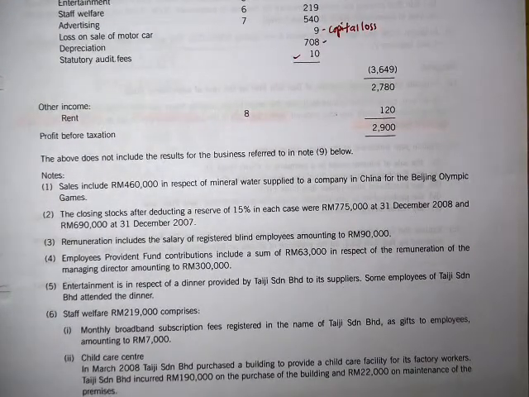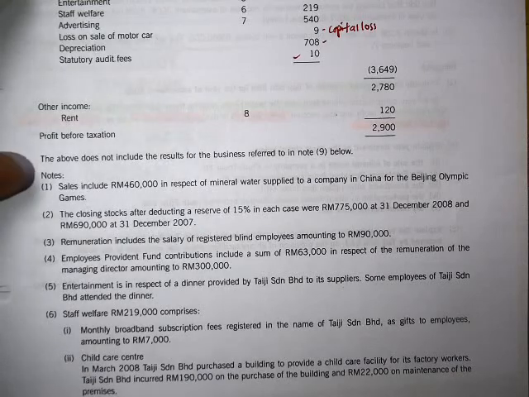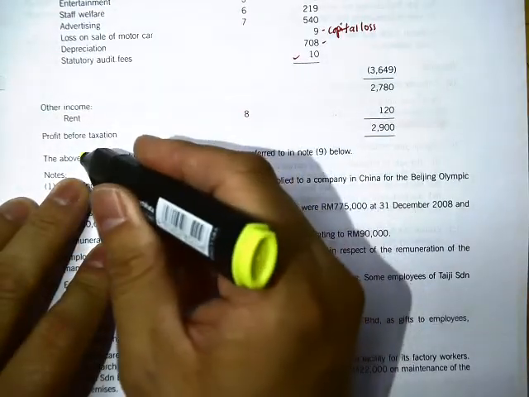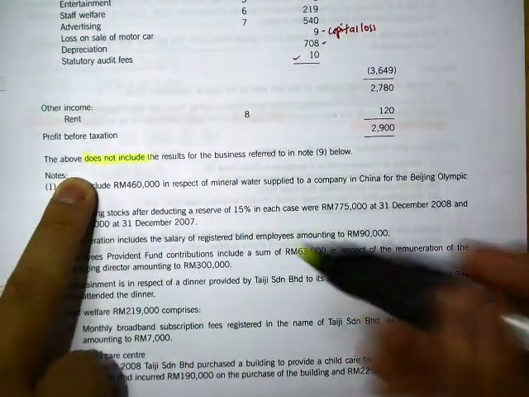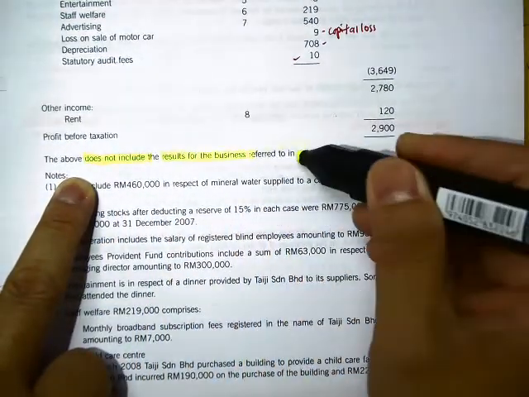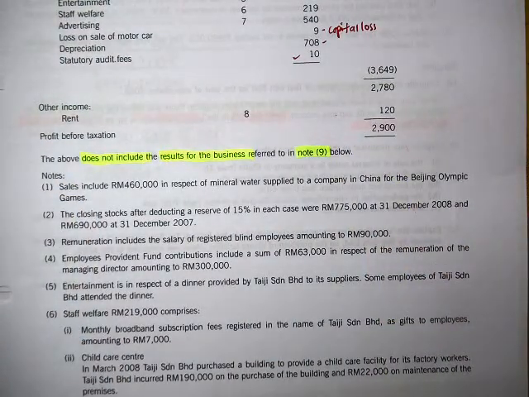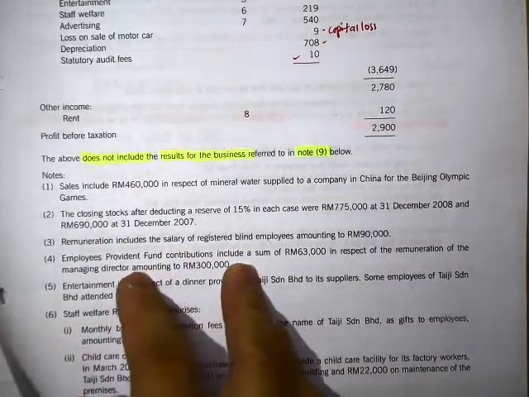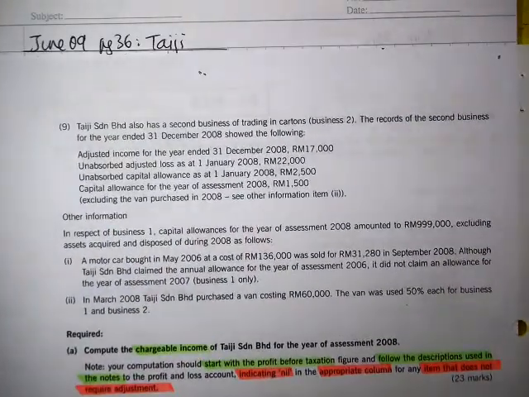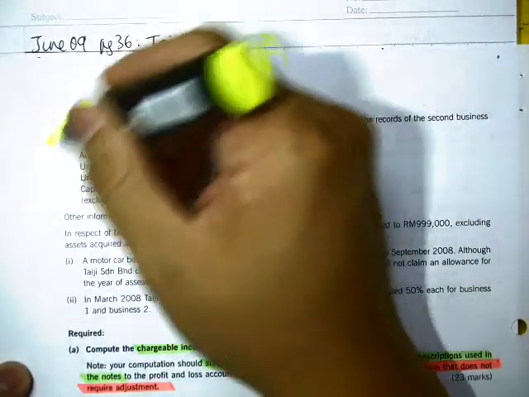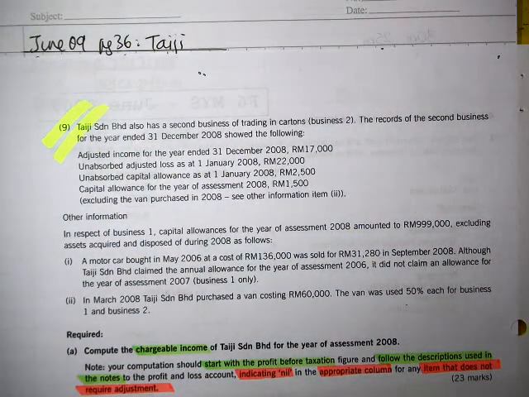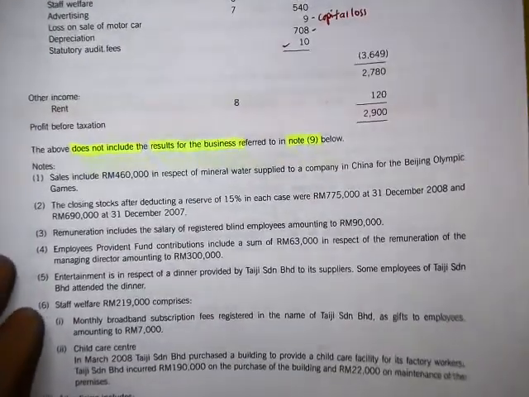The question says that this profit statement does not include the results for the business in note 9. That means you must be careful later. In the exam, you better put a note, or bring a few highlighters of different colors, so that you remind yourself. Later on, when we come to note 9, you will not forget that there is something about it. Alright, carry on.